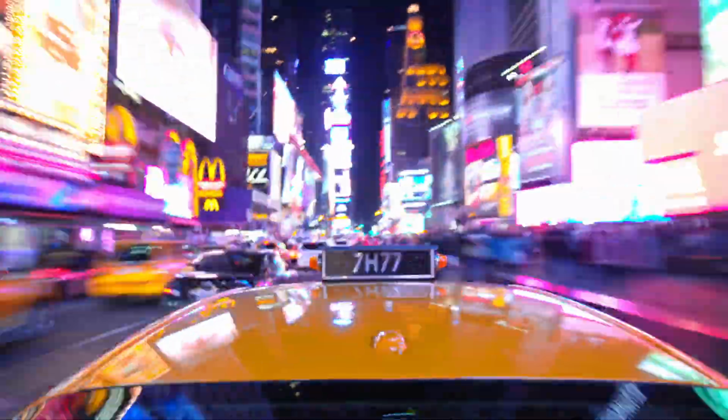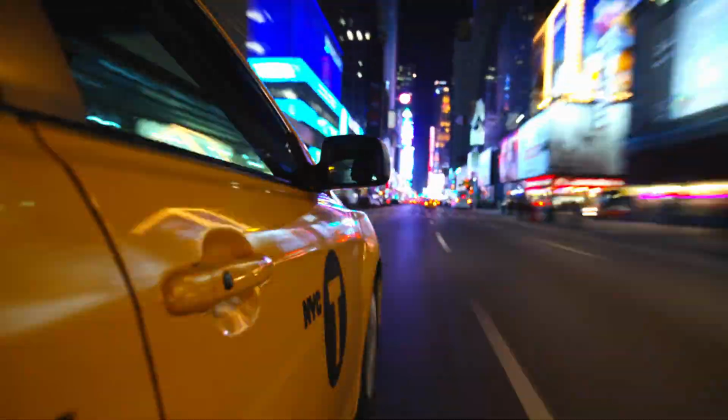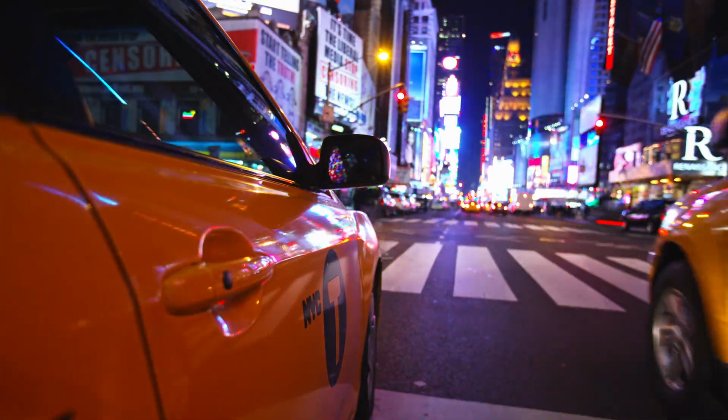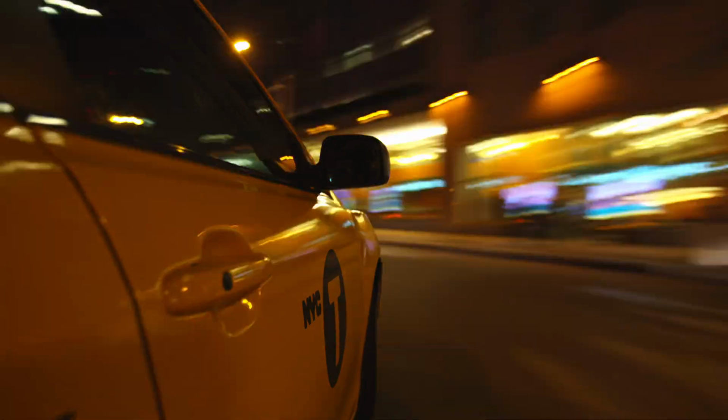So let's dive in. The first composition we're going to look at is a stationary shot, but it's a stationary shot that's fixated to a moving vehicle. In this case, it's a New York City cab. The shot was conceived because the client wanted to see from the perspective of a New York City cab driver as they went through their day.